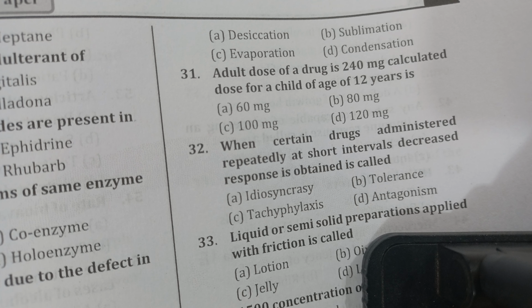Next one. Adult dose of a drug is 240 mg. Calculated dose for a child of age of 12 years is. So here the question says to calculate the dose for child of age of 12 years. So here you have to use the formula age of child divided by age of child plus 12 into adult dose. So as we do the calculation, 12 by 12 plus 12 into 240, the correct answer is 120 mg. Option D.